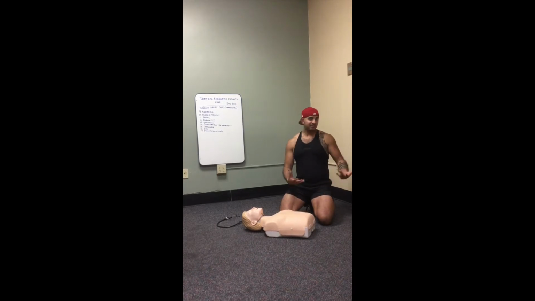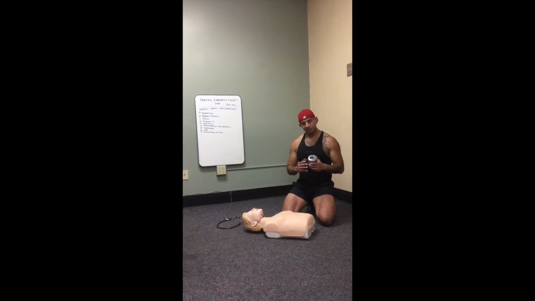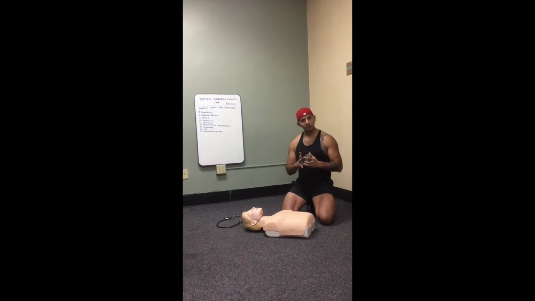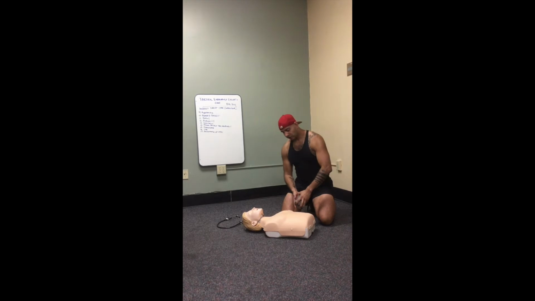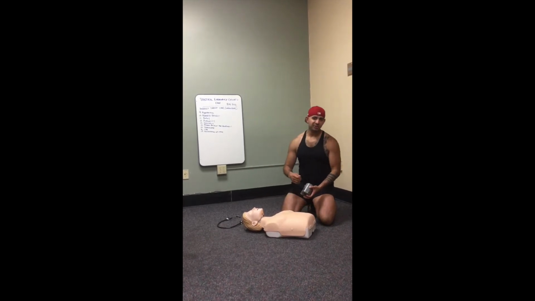So if that happens, you have some commercialized products such as a SAM splint like this. All you have to do is take this, open it up. It's very rigid and it molds to whatever you're going to put it on. When you take it out, you just mold it to wherever you want to splint. And then if you need to go any further, you can take some medical tape to secure it appropriately.